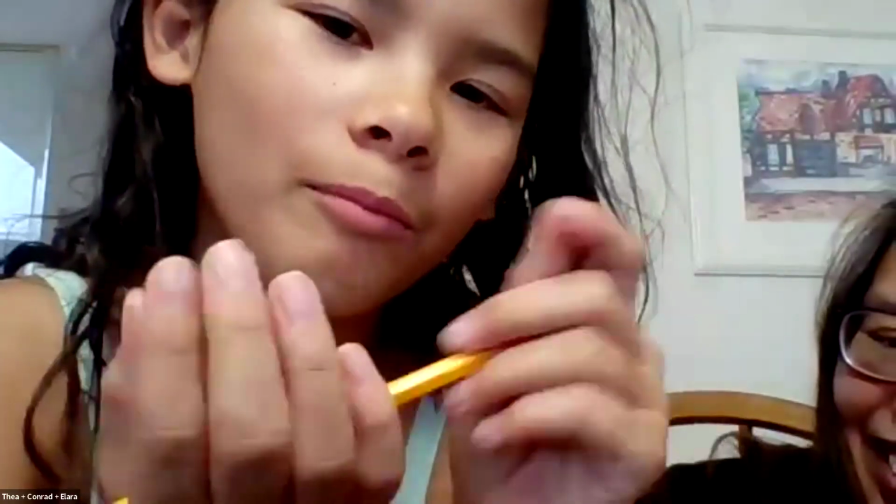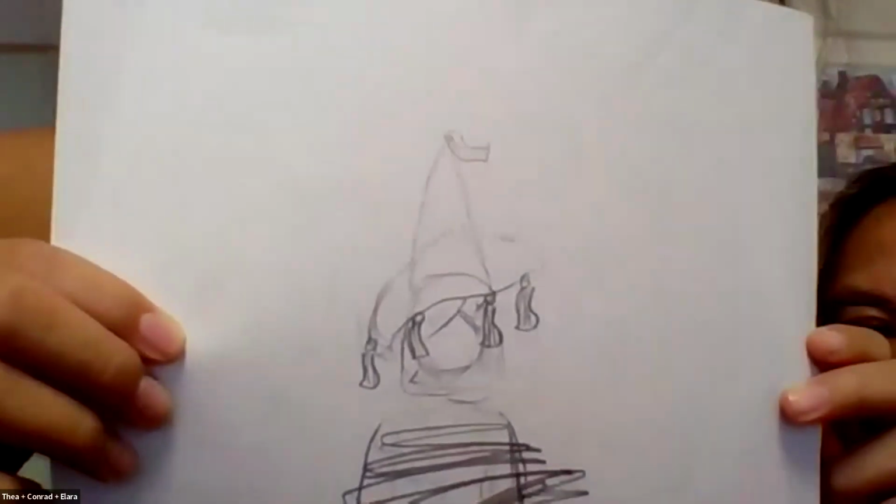Basically there are two types of hats: the brimmed caps, which have a law, and the pointed hats, and both of them need Coco to help them. So I made a mix of the brimmed hat and the pointed hat.